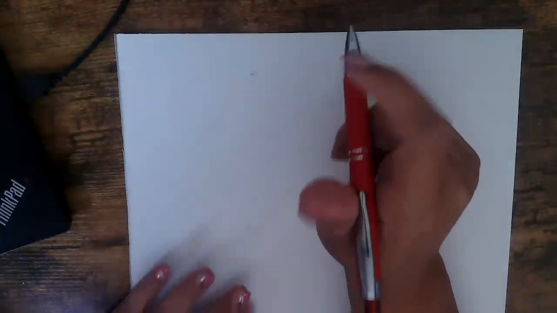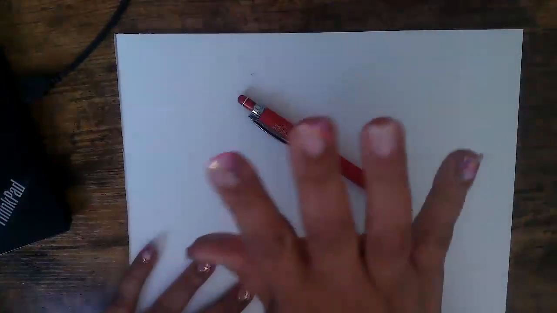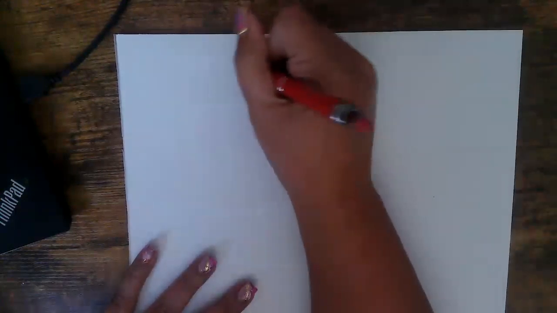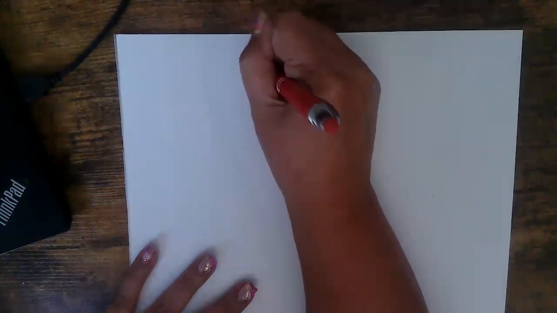Let's get started. Let's remember, every time I put down the pen, you could pause. Teacher, you can pause. Whoever's leading this can pause, and you guys will either read or write or talk when we pause, okay? So let's go ahead and start and let's write these words.